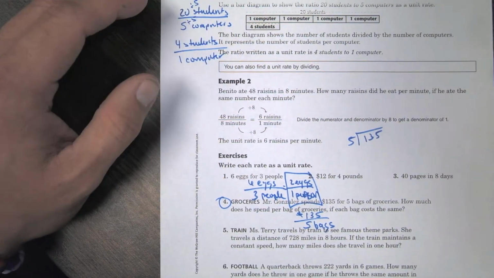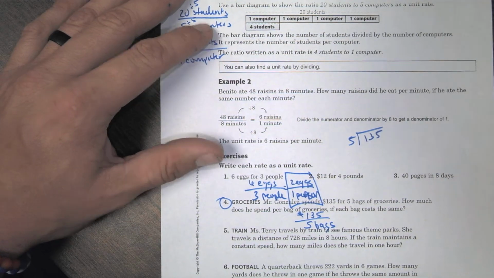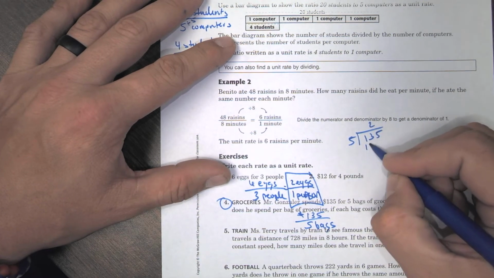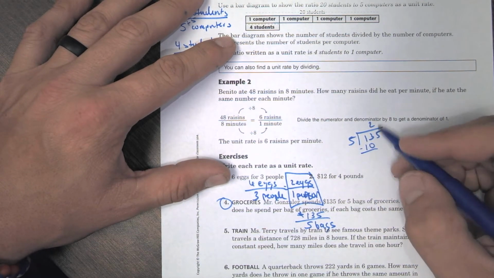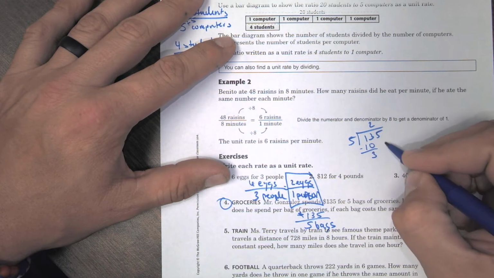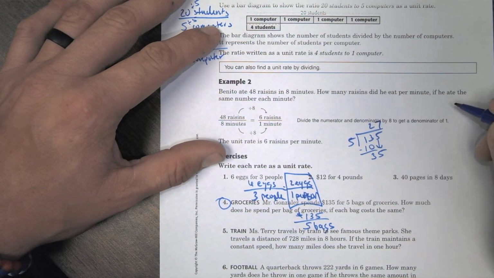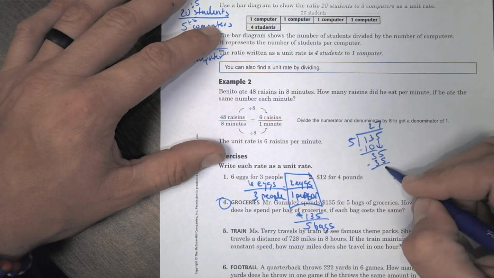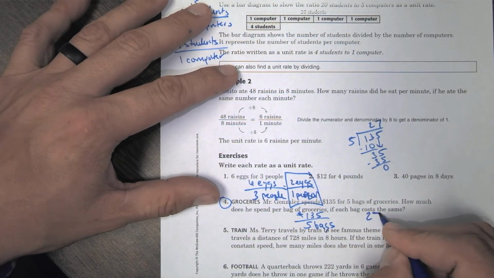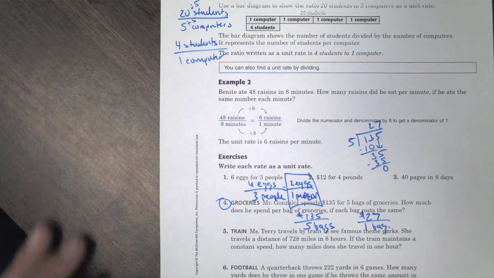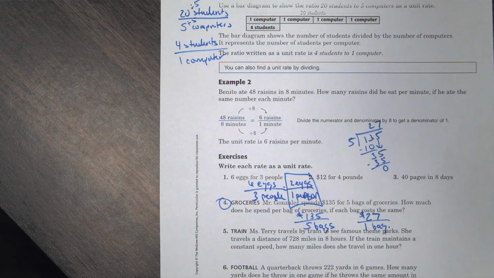So does 5 go into 1? No, but does 5 go into 13? Yes, 2 times. So 2 times 5 is 10, so I come down here and subtract. Well, 13 minus 10 is 3. Bring your 5 down. Okay, so then you get 7. So 27 for 5 bags. But no, it'd actually be 27 for 1 bag. There you go. So Mr. Gonzalez paid $27 per bag. Okay, so that's how it works.